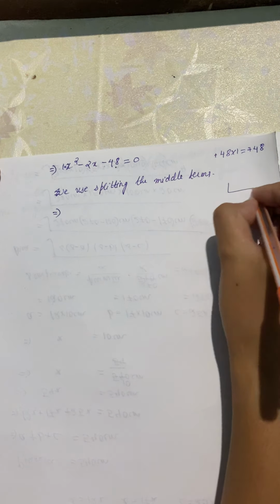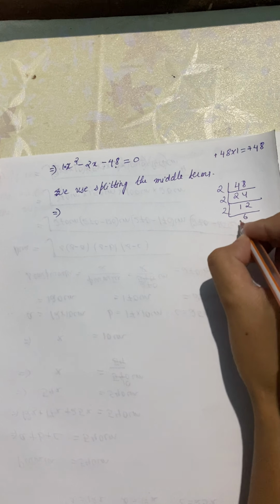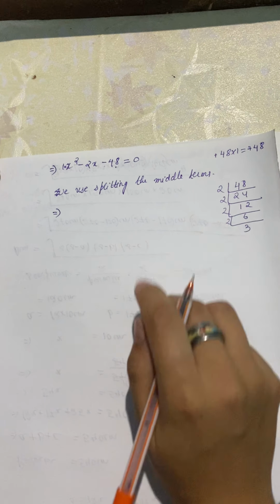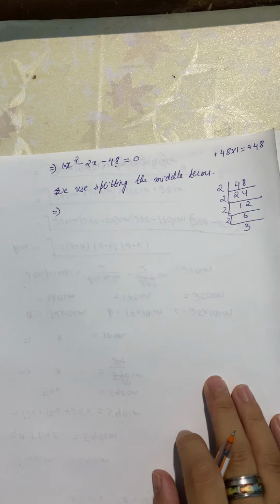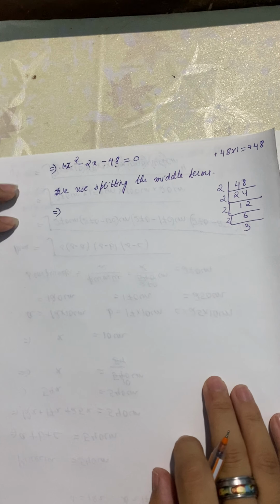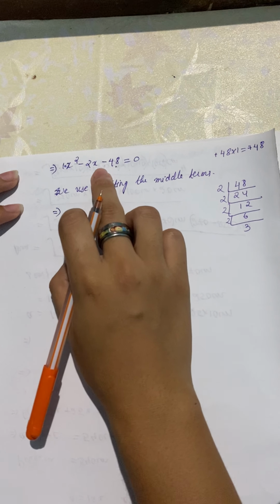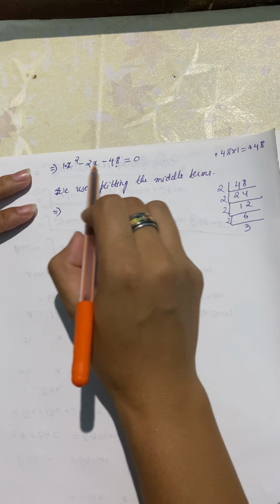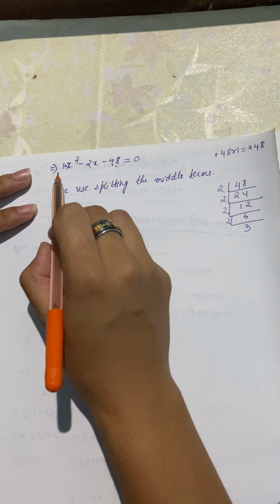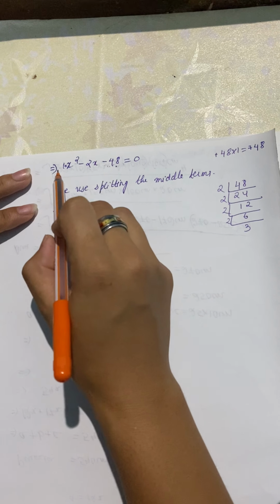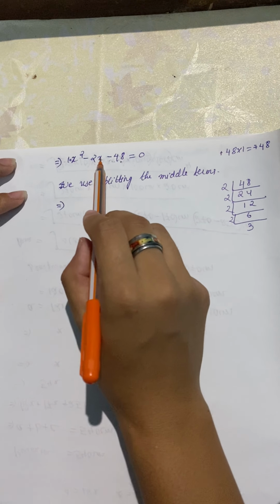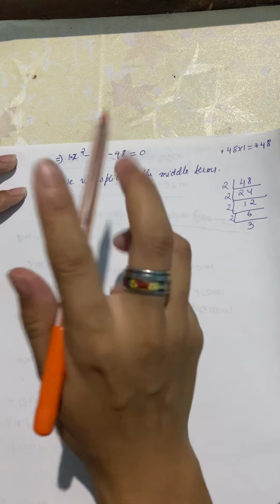So 48, this is 2 into 4, 2 into 12, and then you have 2 into 6. You take the LCM. Oftentimes it's easier. Clear? Now you look at this, this is subtraction. Clear? So you'll have to subtract. The clue is with the sign of the coefficient of the constant and the coefficient. This is plus. Minus into plus gives you minus. That means we have to split the middle term by subtracting 2 numbers.